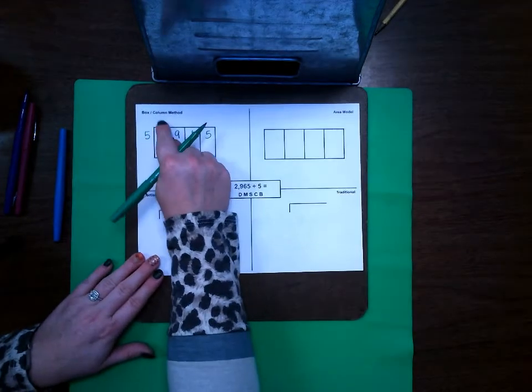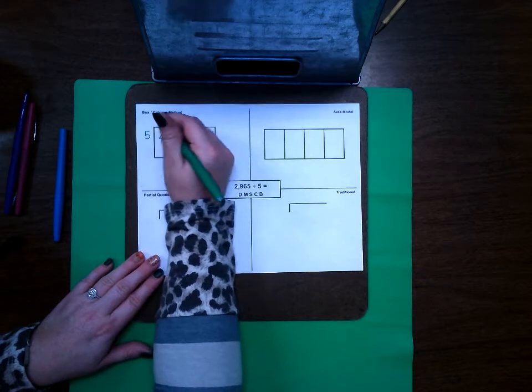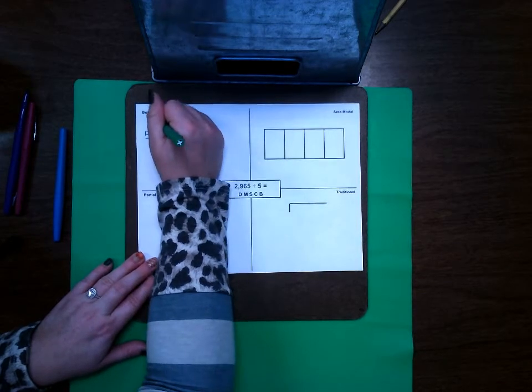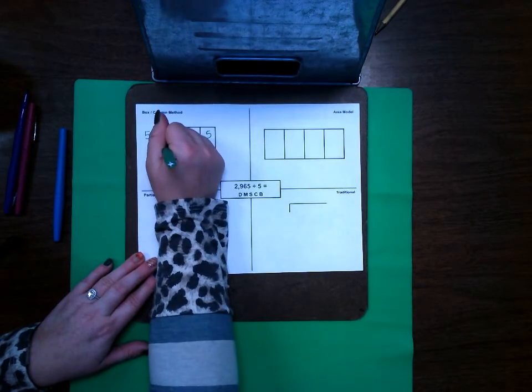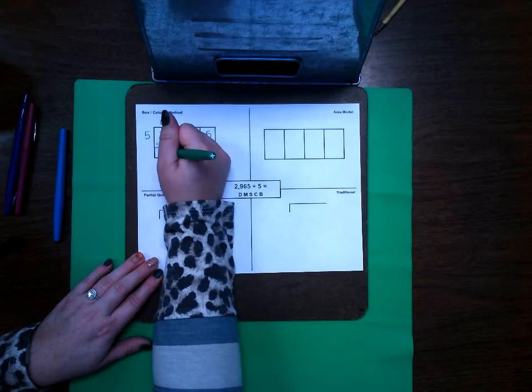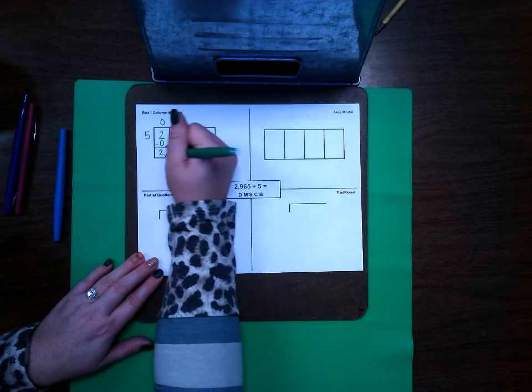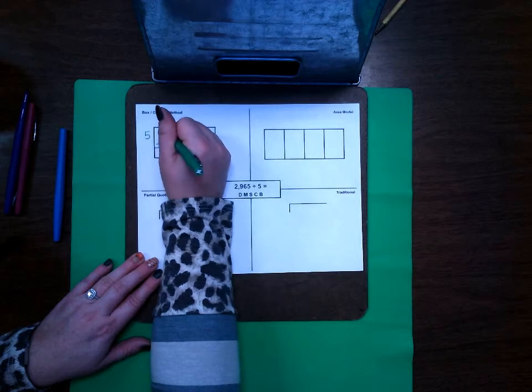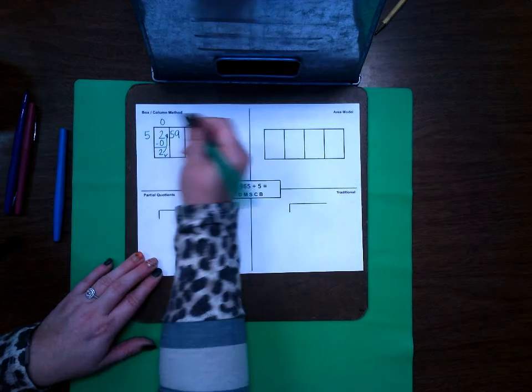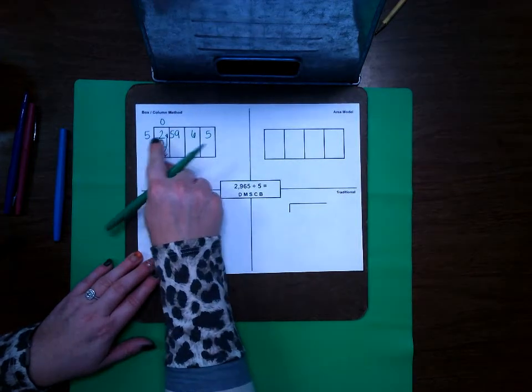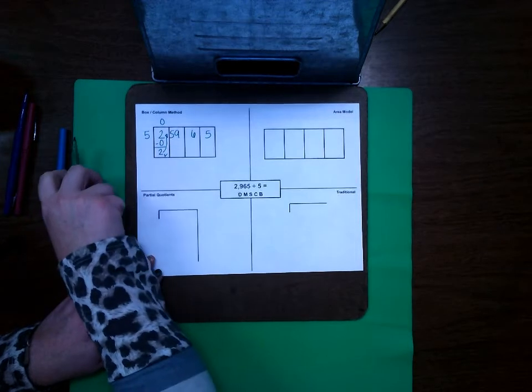Can I do 5 times anything and get close to 2? No, because it's going to be too big. So it's going to be 0. 2's left over. Is 2 smaller than 5? Yes, so I give it a check. Bring my 5 up to join 9.